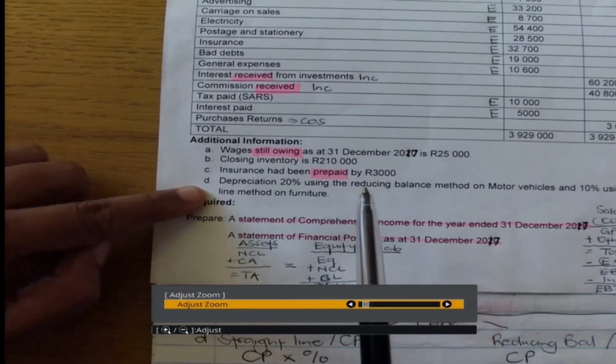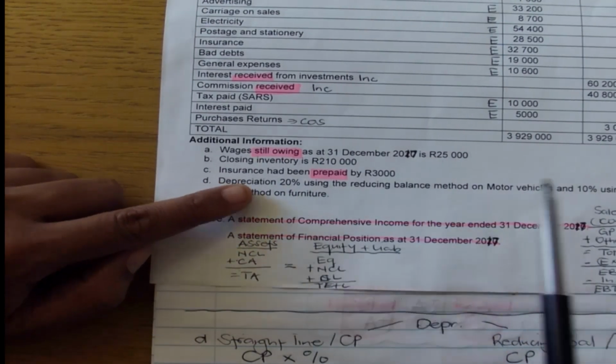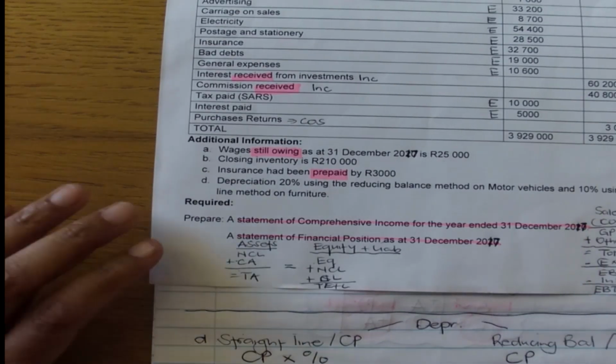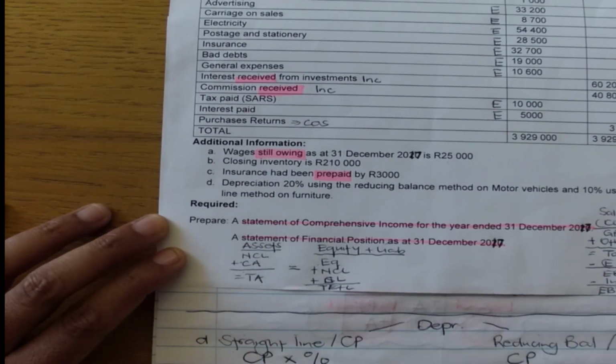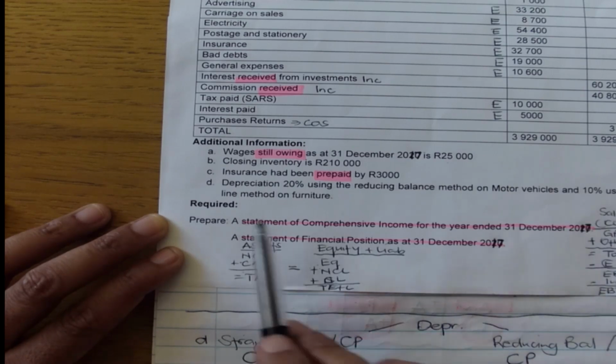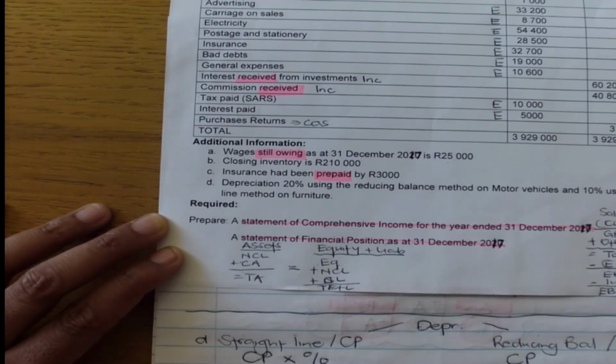Depreciation of 20% using the reducing balance method on the motor vehicles, right? So the motor vehicles are using the reducing balance, and it is 20%. And 10% using the straight line method on furniture. So here is furniture, and furniture uses 10%.